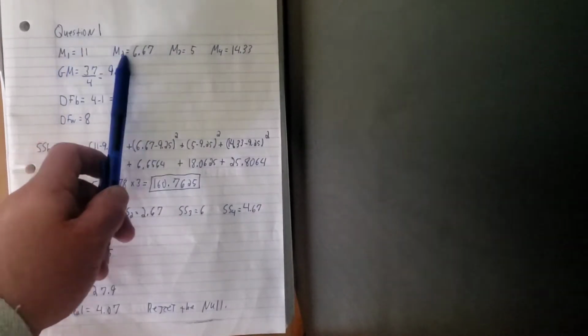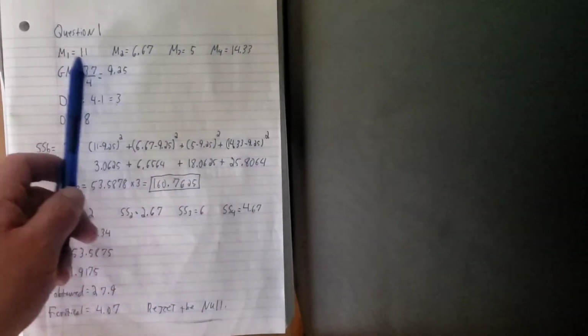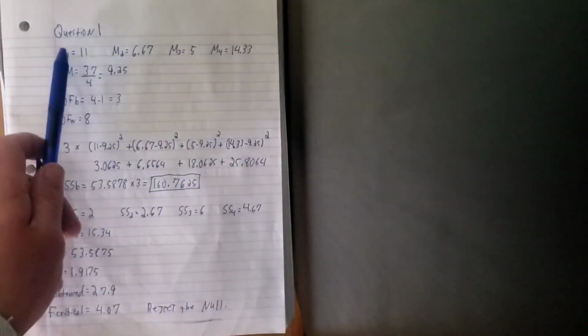these are the steps that I recommend that you take. So the first step is you want to get the mean of each group. Okay? Add all the numbers together per group, divide by the amount of numbers in each group, and get the mean for each group. All right, there you go. 11, 6.67, 5, and 14.33.